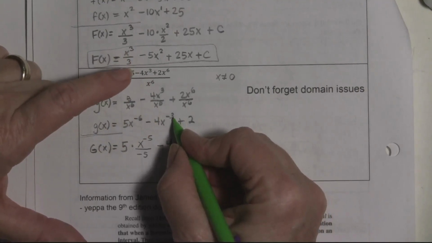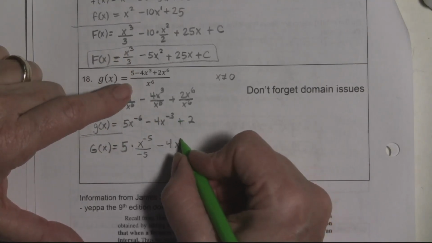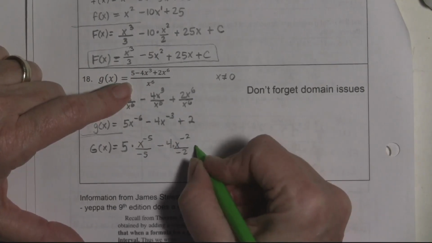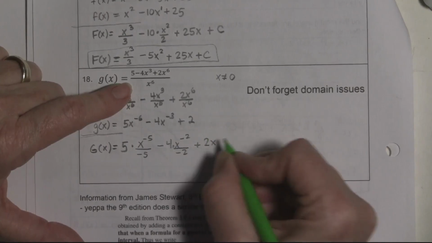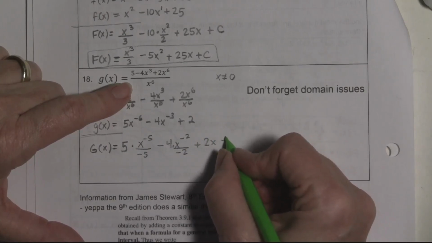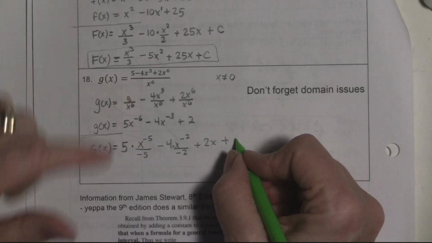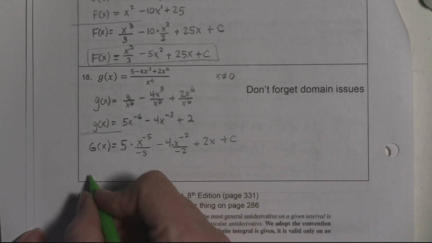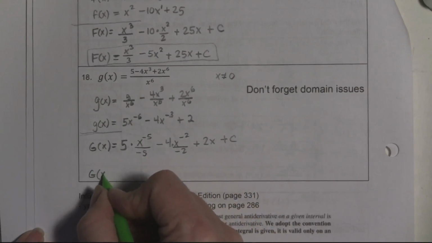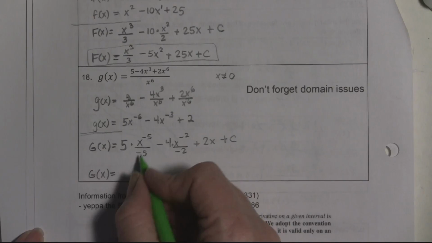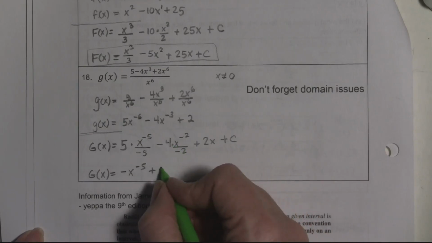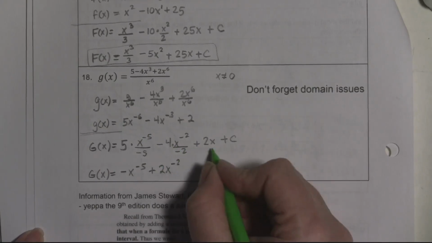Minus 4, hold still, add 1. So when I add 1, negative 3 plus 1 is negative 2. And then divide by the same darn thing. And then plus 2x, right, plus a constant. And then cleaning this up just a little bit, the 5 and the 5 cancel. So this becomes our antiderivative equals negative x to the negative fifth.